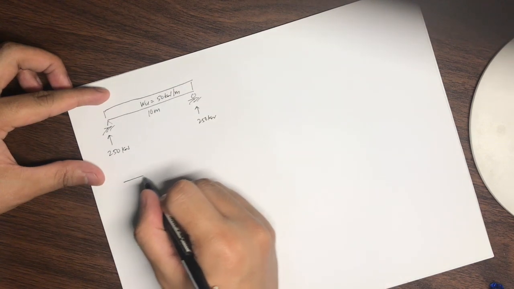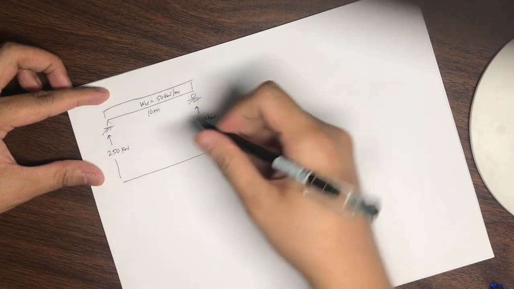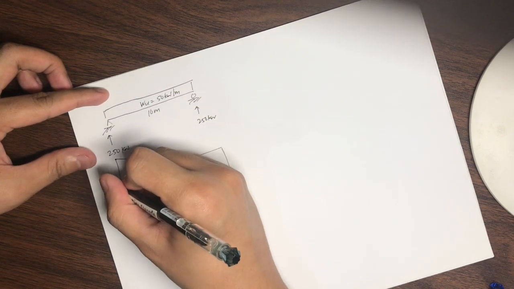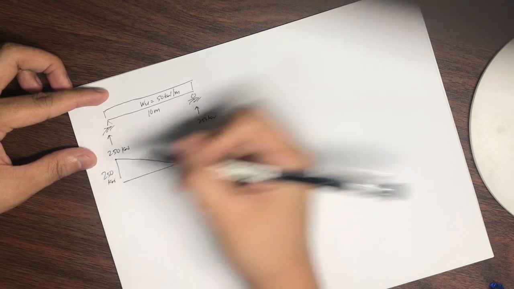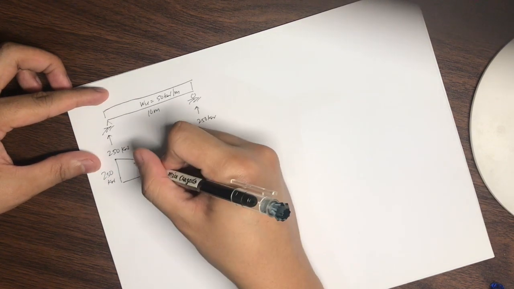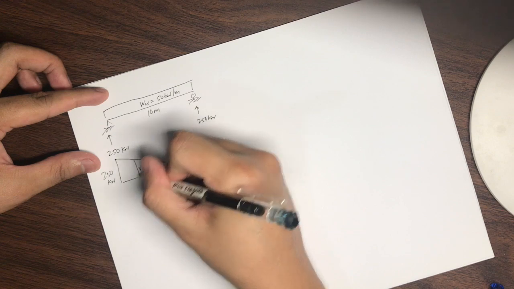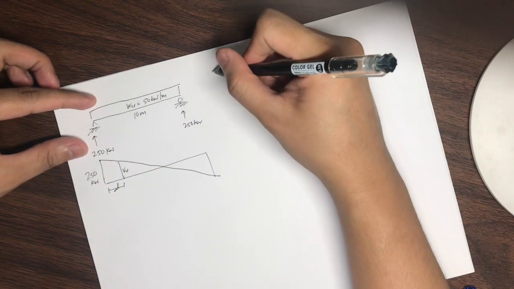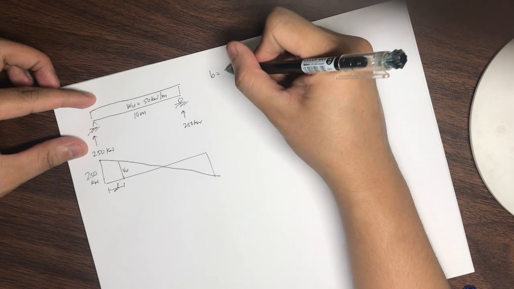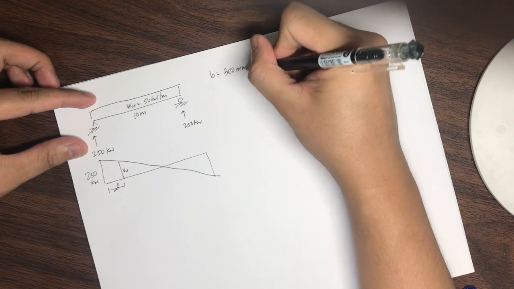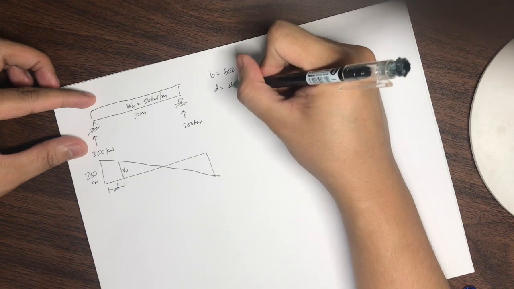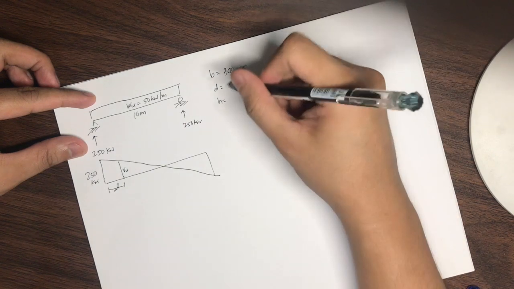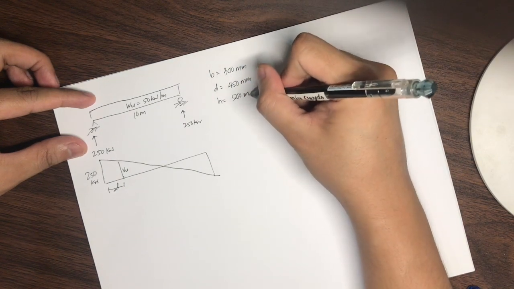So if we draw the shear diagram, that will give you a value of 250 kilonewtons. However, we need to determine VU, in which VU is actually the distance from the face of the support. So let's have the properties of the beam first. Let's say B, I have 300 millimeters. Then the effective depth D is, let's say, 450 millimeters. The total height is, let's say, 500 millimeters.